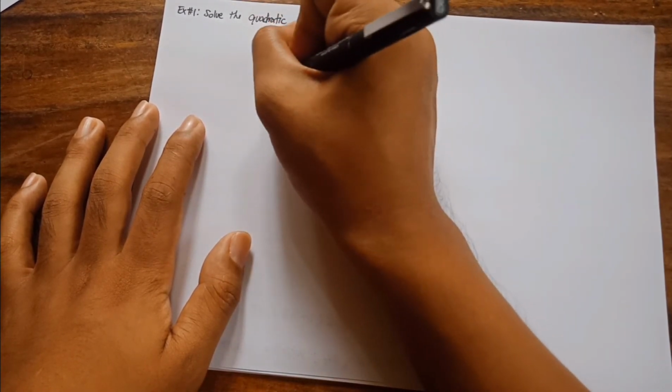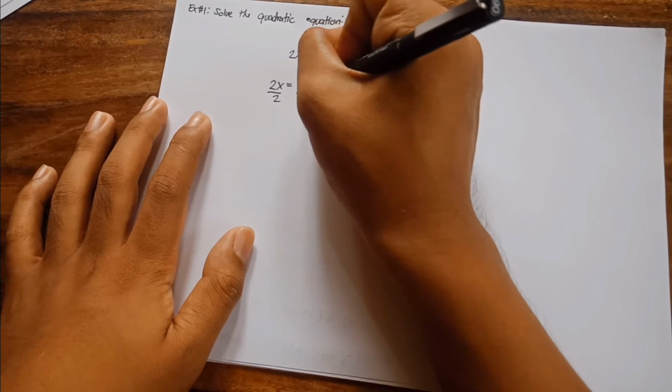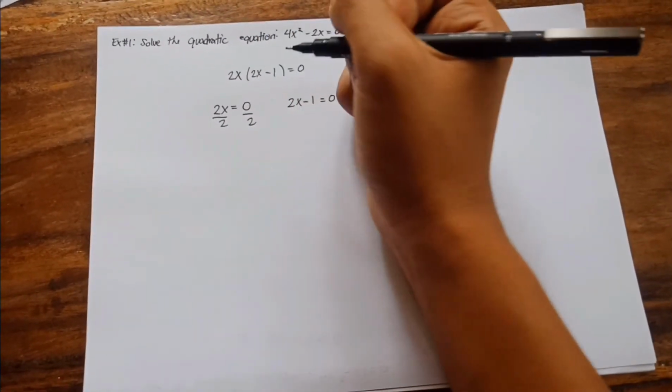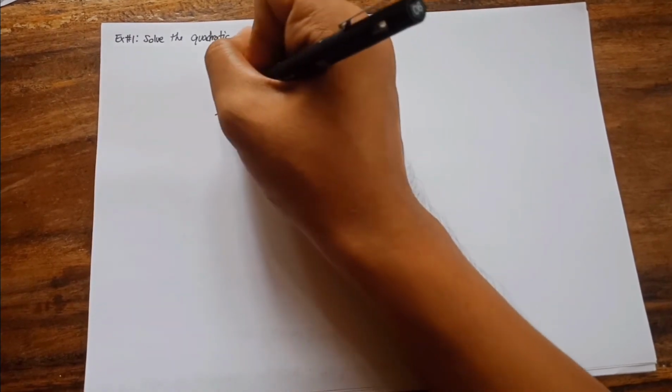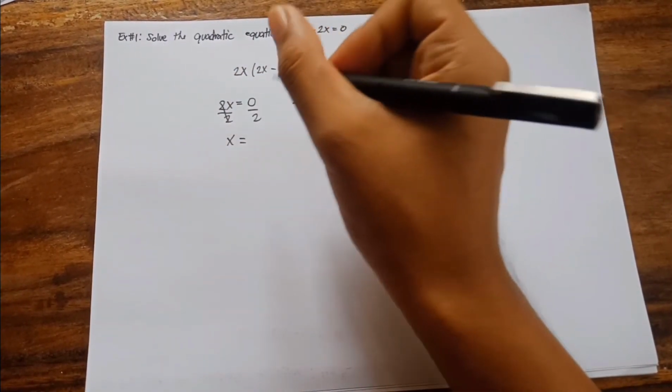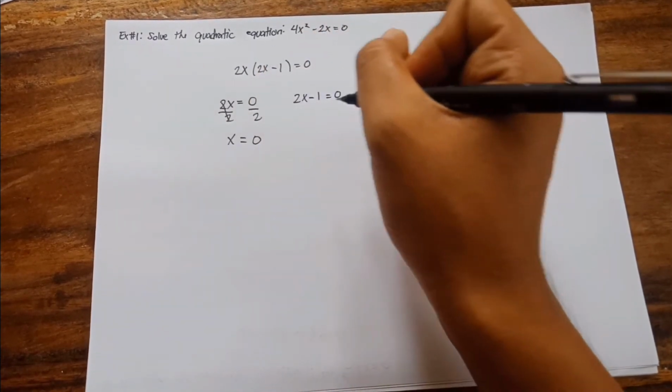Divide both sides by 2 para makuha natin yung x. X equals 0.